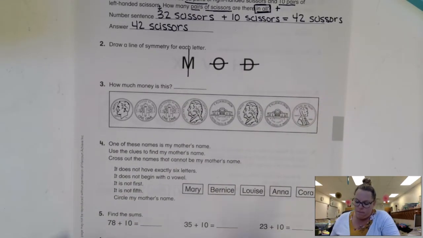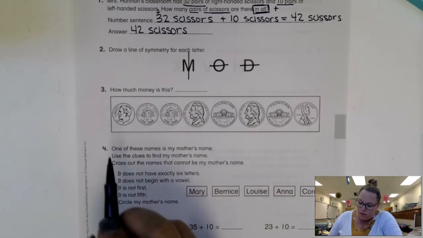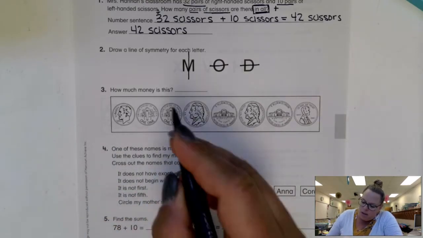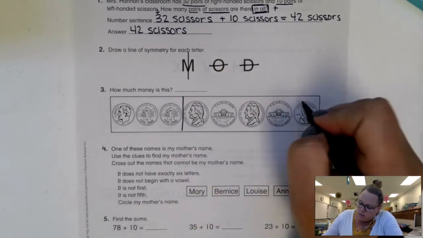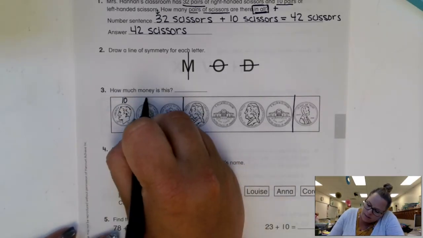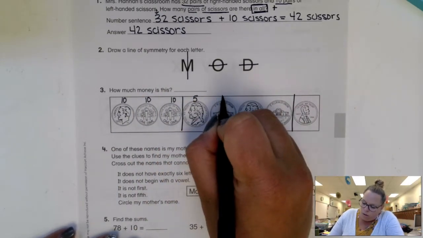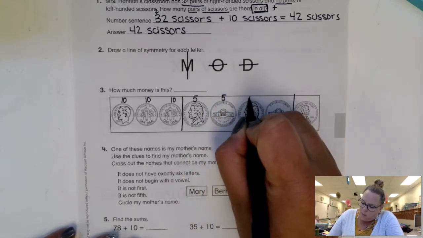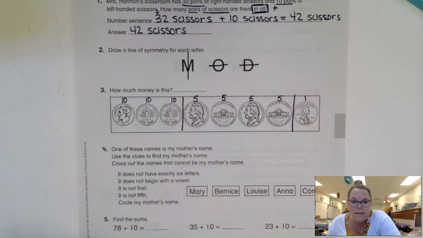Okay, number 3. How much money is this? Well, let's split up our money first. I see dime, dime, dime, nickel. So I'm going to split that up there. Split it between the nickels and the pennies. How much are our dimes worth? 10 cents. The nickels are worth 5 cents. And the penny is worth 1 cent.